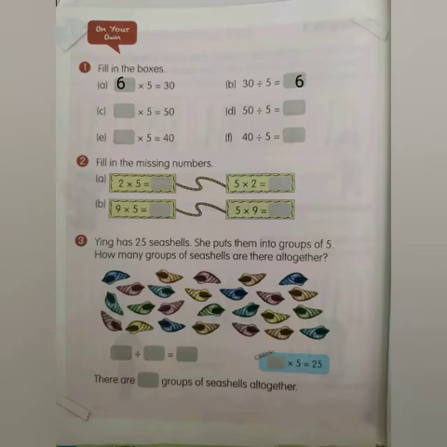Now let's look at the next one. Something divided by 5 is 10. So 50 divided by 5 is 10. Now, the last question. Something times 5 is 40. 8 times 5 is 40. So 40 divided by 5 is 8.